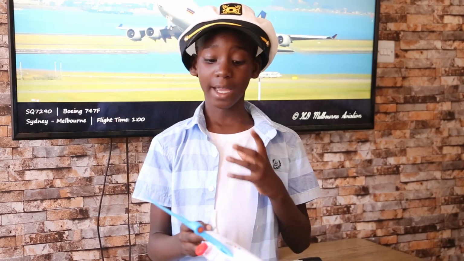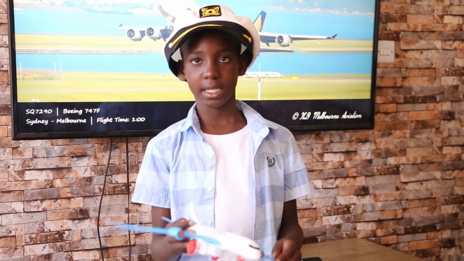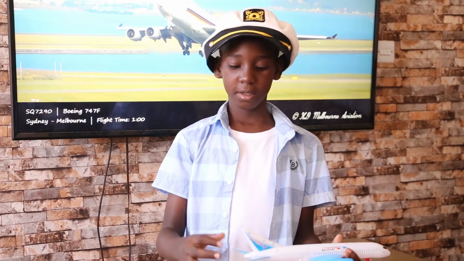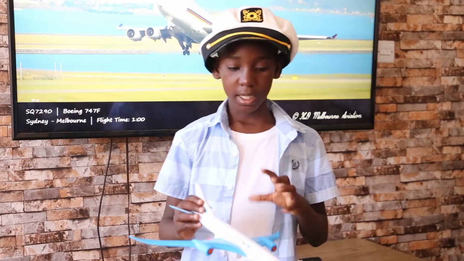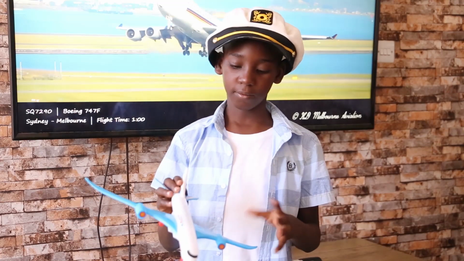But there isn't much action in this, and it takes a long time to do that. This type of turn is known as roll. It's like when the plane is rolling. And when you use the rudder, it's known as yaw. Yaw is when it's only being turned by the rudder. But in the airline industry, they use both of them.